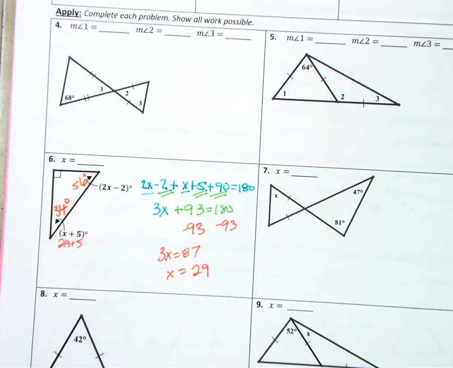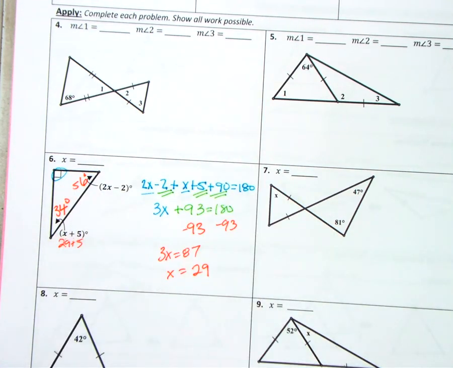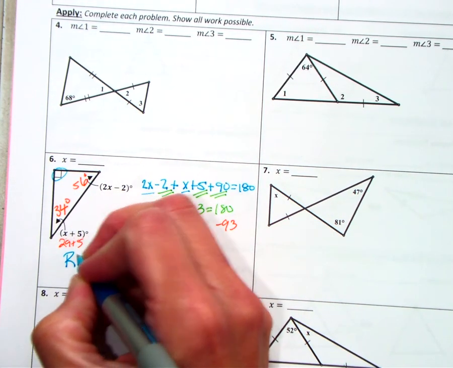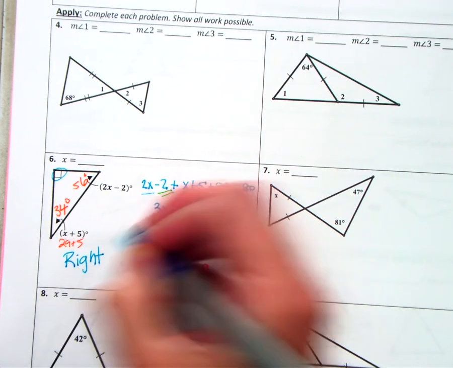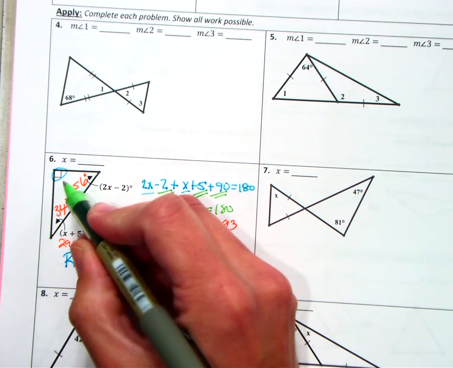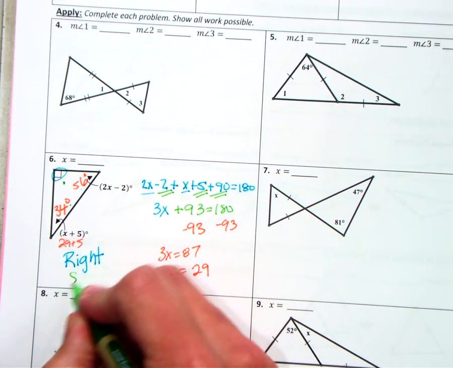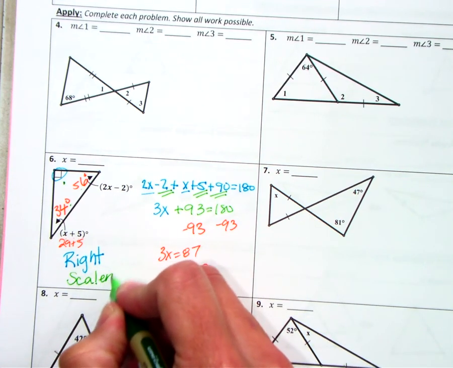Okay, so for this triangle, if we had to classify it, it doesn't ask that, but if we were to classify it, its first name would be a right triangle because of the right angle. And its last name, because all 3 angles are different, that means all 3 sides are different. And if all 3 sides are different, we call it scalene.